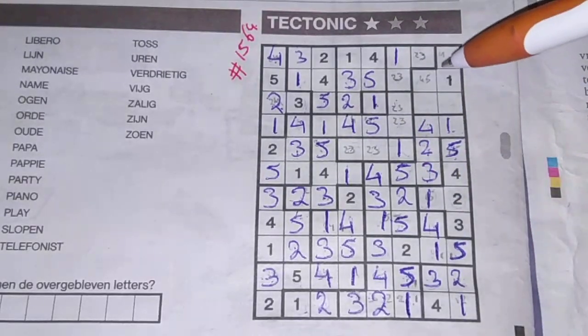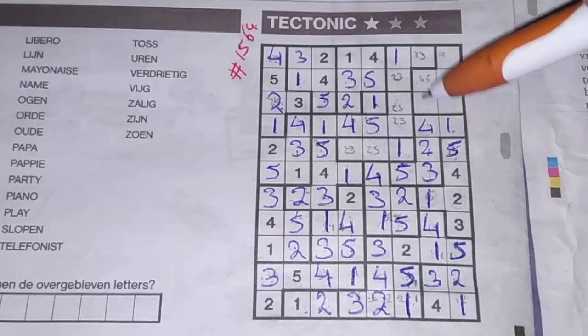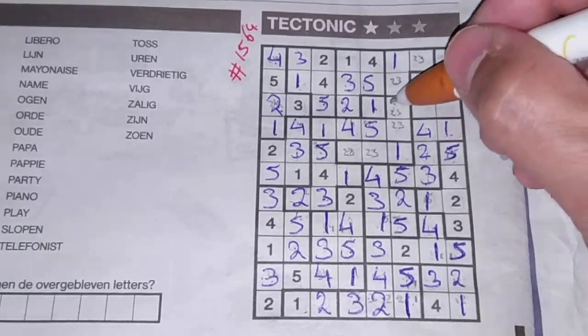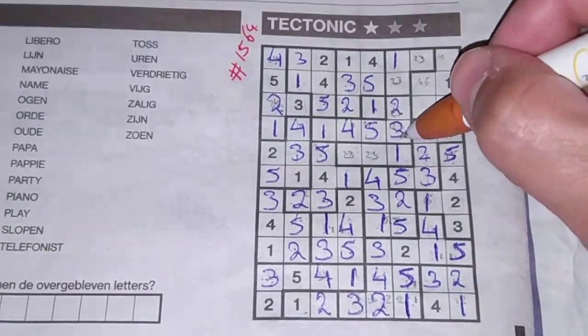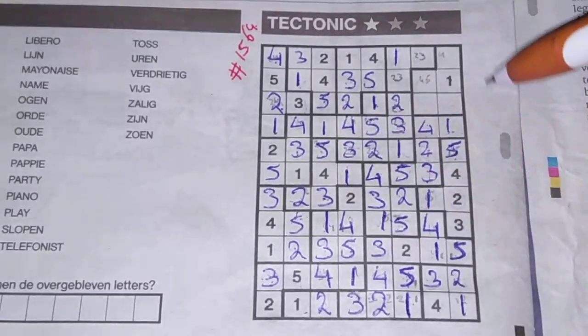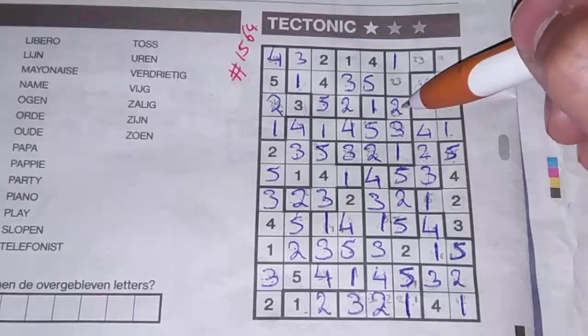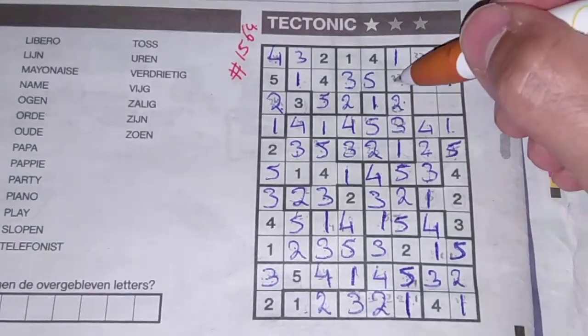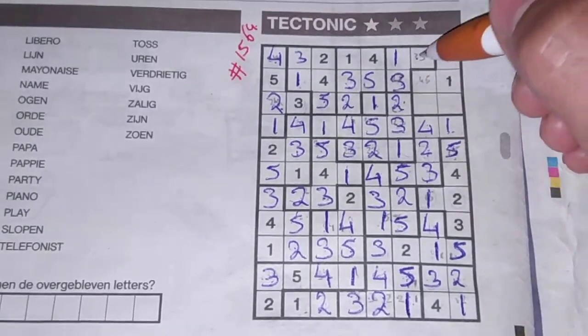2 and the 3. We have a 2 here, so no 2 there. 2 should be here, and the 3 goes there. Now we have a 3 here, so this can't be a 3 anymore. This should be the 3. This should be the 2. Now we have a 2 here, so this can't be a 2 anymore. This should be the 3, and this should be a 2.